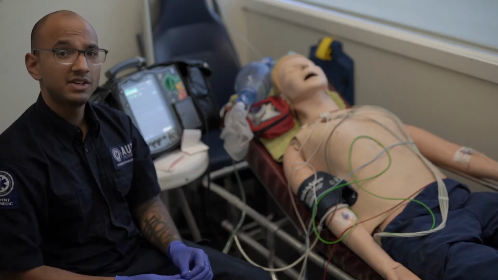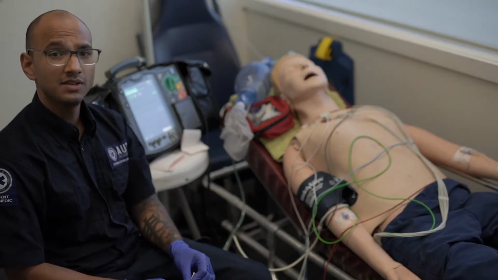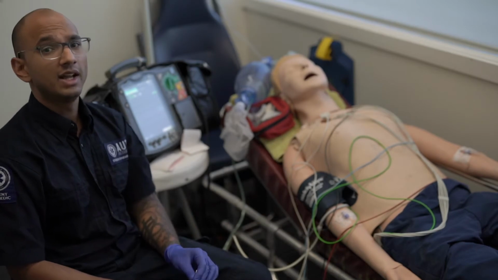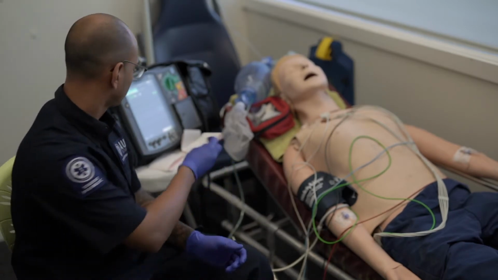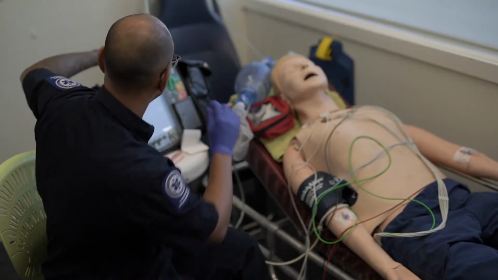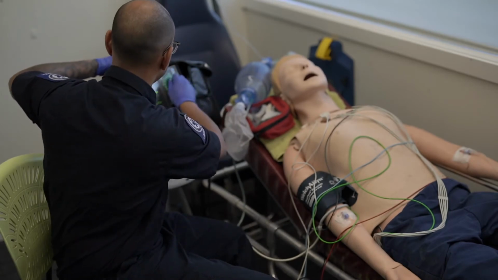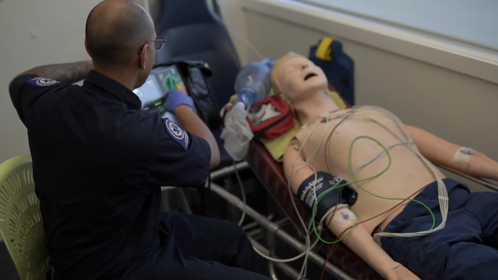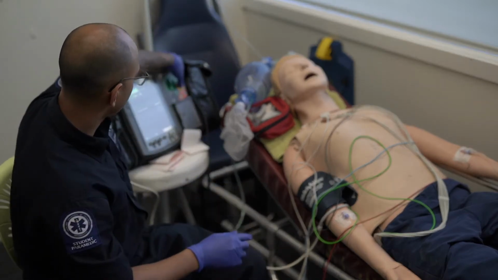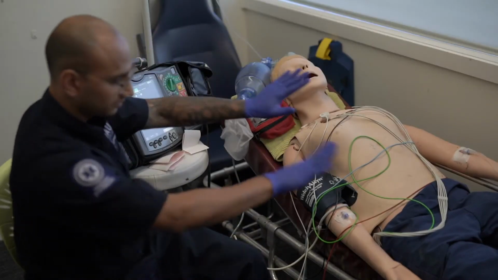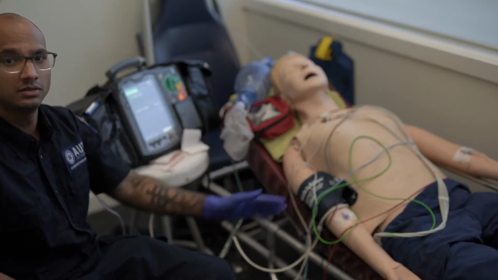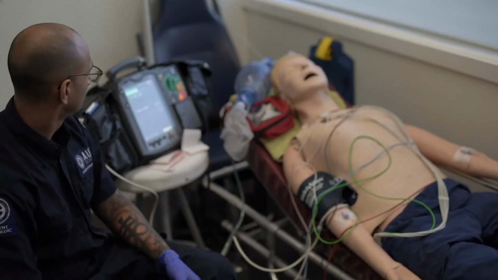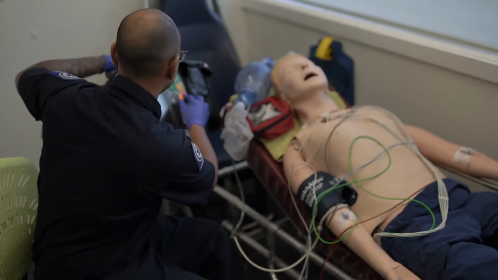Now, because our patient is unable to obey any commands, he does not require any sedation. Select the joules, charge the defibrillator and confirm everyone is clear. Selecting joules to 150, charging the defibrillator, ensuring everyone is clear. Press and hold the shock button until the shock is delivered.